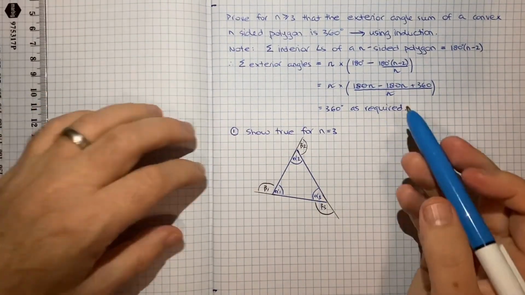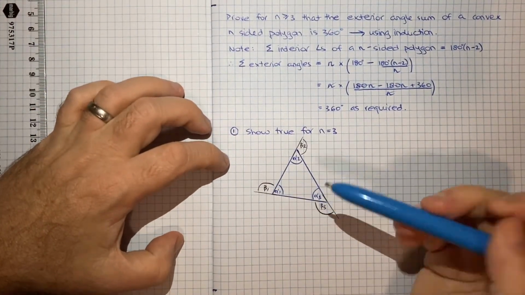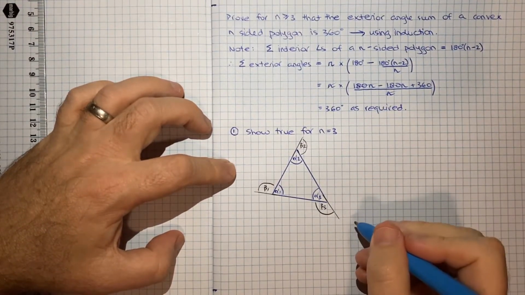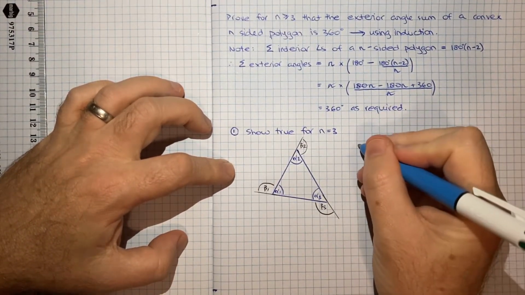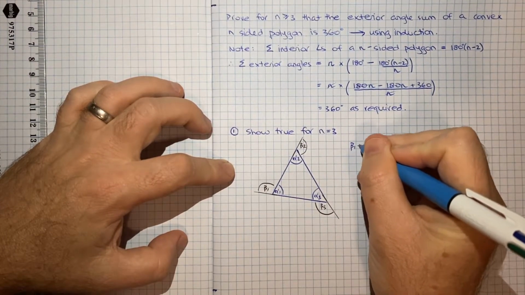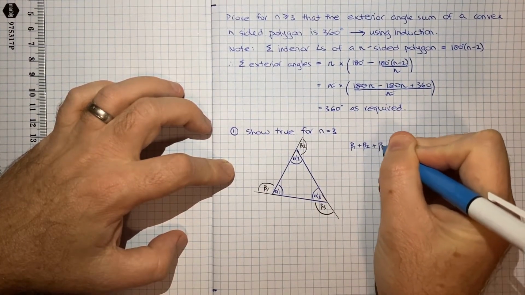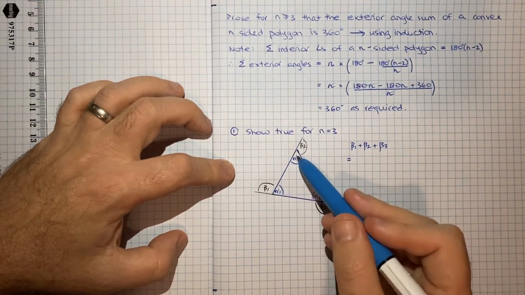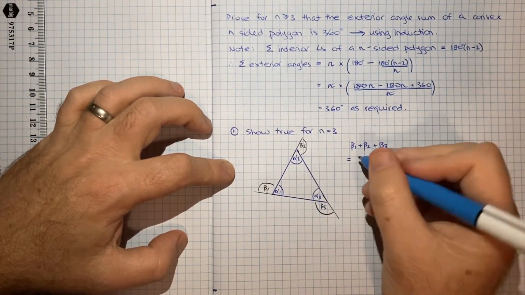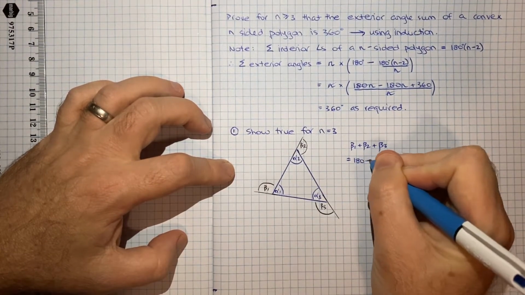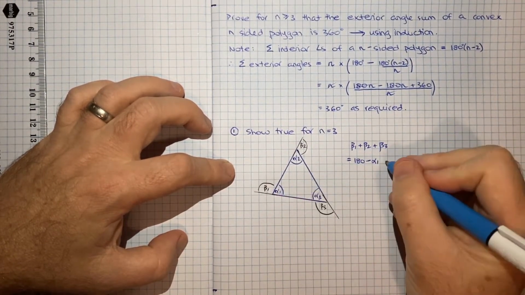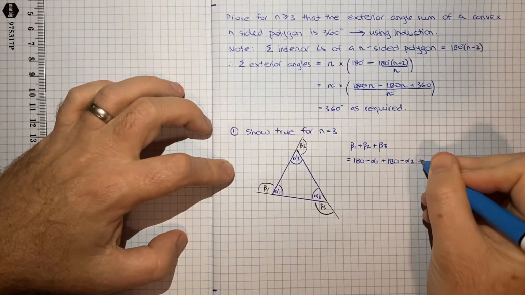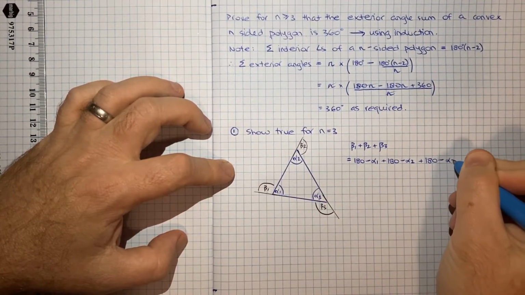And we're concerned with what is the sum of those three betas. So we could say, beta 1 plus beta 2 plus beta 3 would be equal to, in each case, 180 minus the interior angle, so 180 minus alpha 1 plus 180 minus alpha 2 plus 180 minus alpha 3.